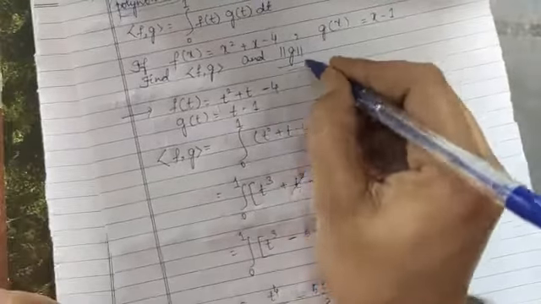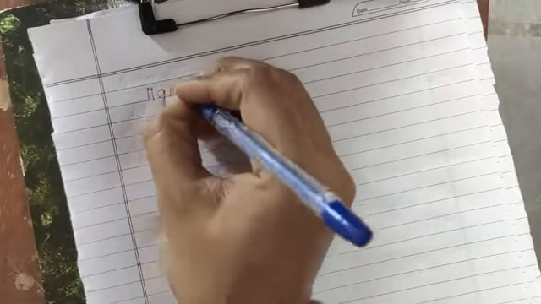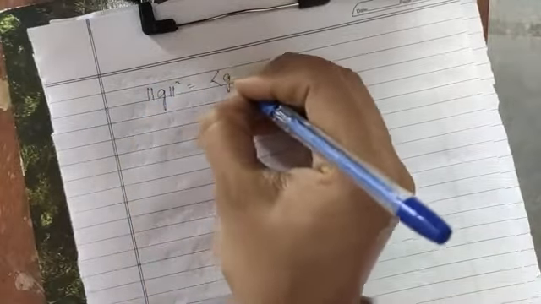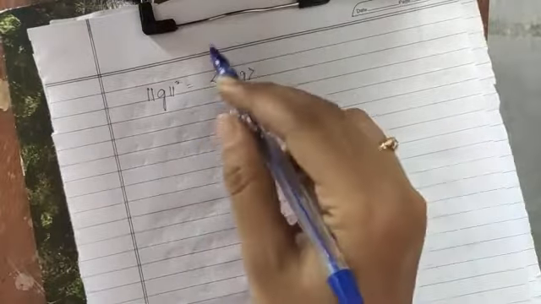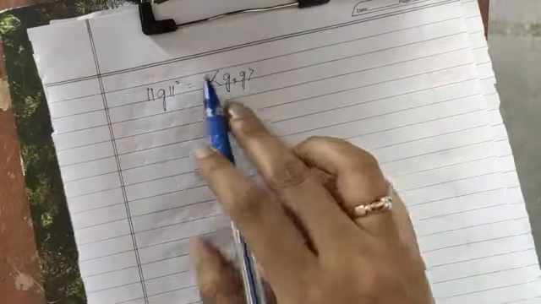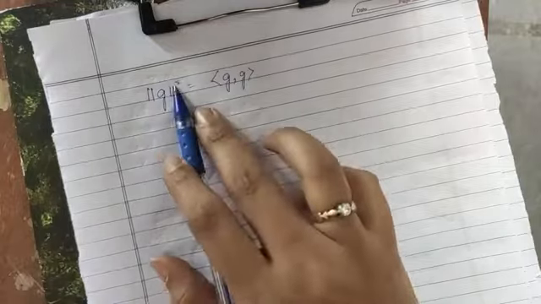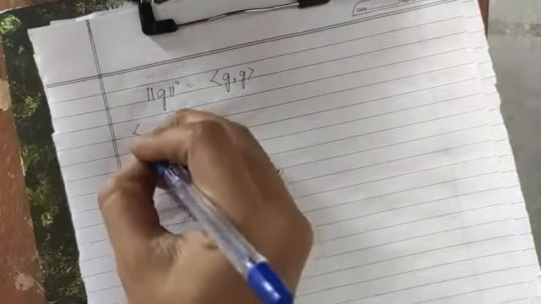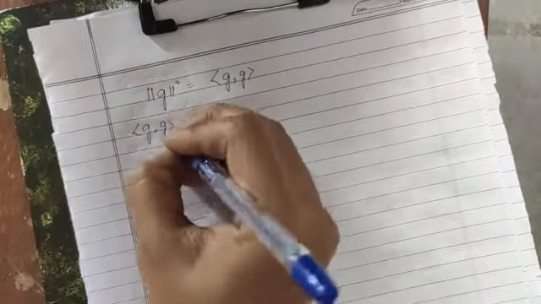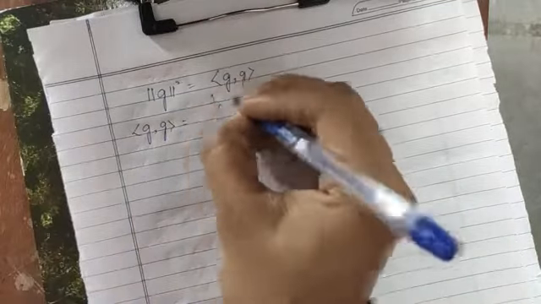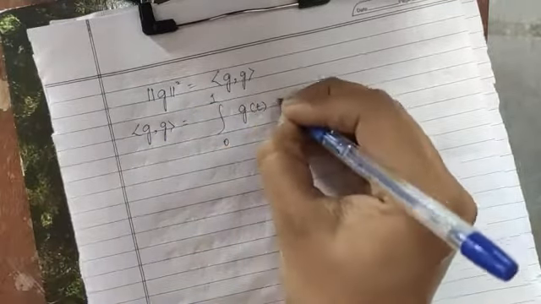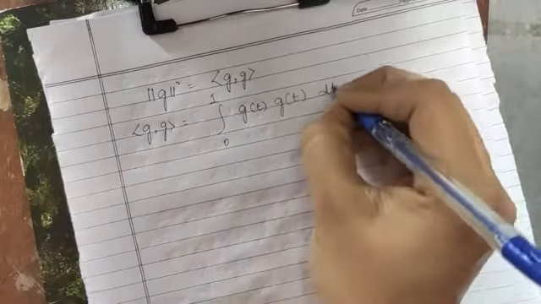Next I have to find out norm g. To find norm g, we know that norm g square is nothing but the inner product of g comma g. So find out the inner product of g comma g, then take the square root of that, and you will get norm g. Okay. So the inner product of g comma g is equal to the integral from 0 to 1 of g of t into g of t into dt.